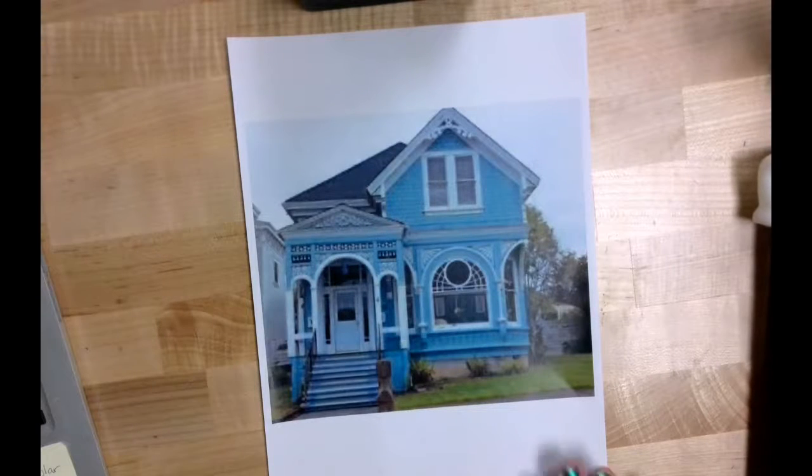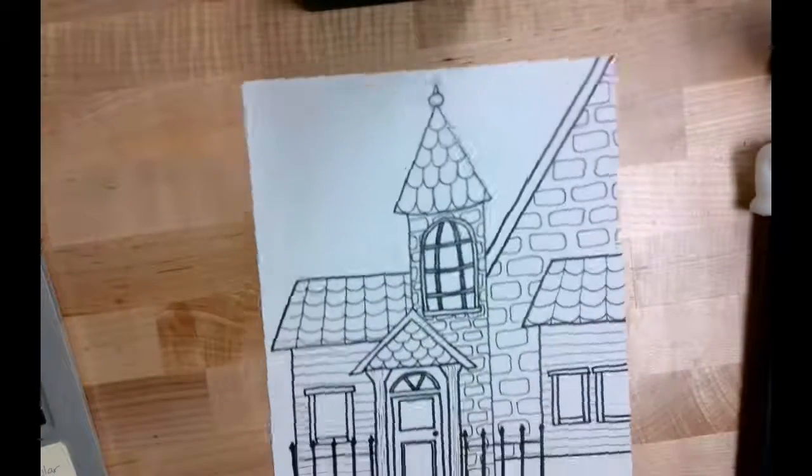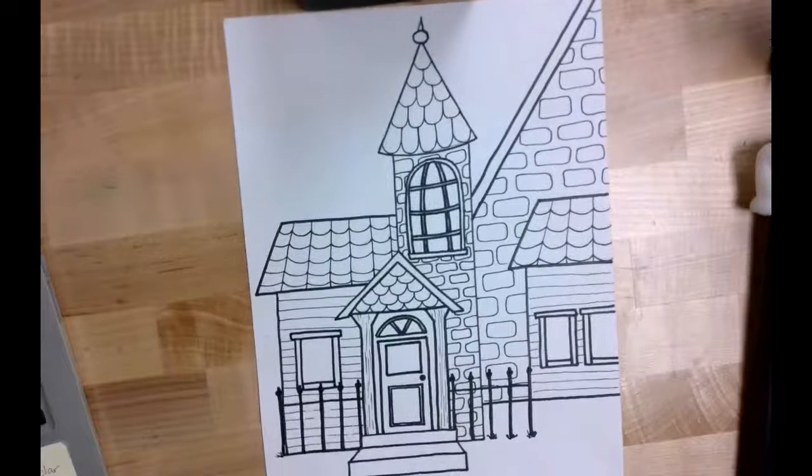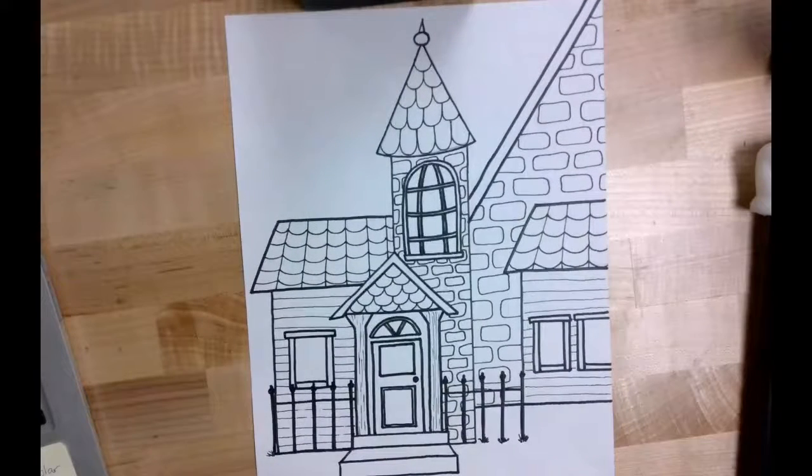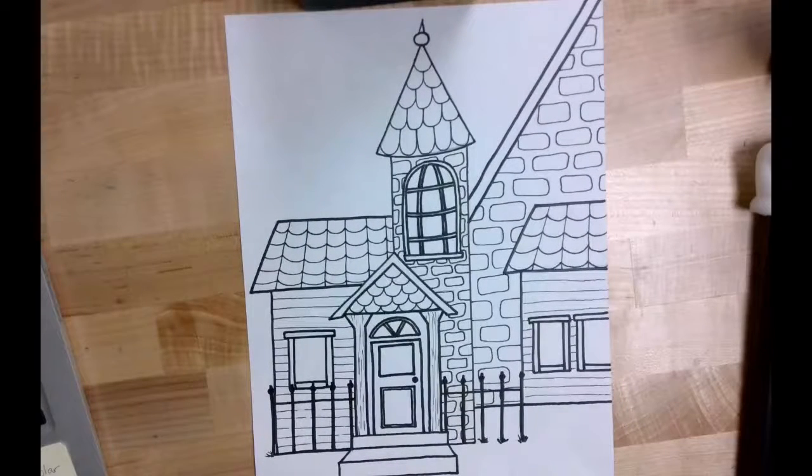So your task today is going to be to design your own Victorian home. You want to use some of those details that we talked about Victorian style homes having. You want to be able to show that it has the brick or the stone walls, the multiple stories, textured walls, steep roof line, big windows, iron gates, as many of the details from Victorian style homes as you can.